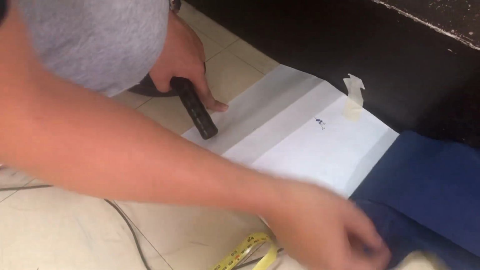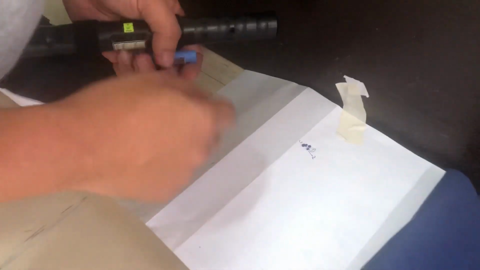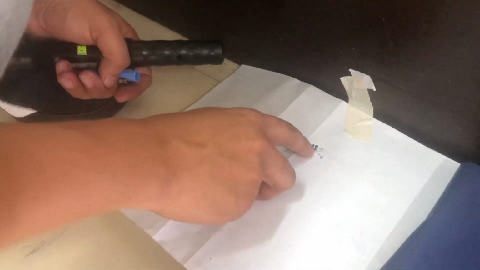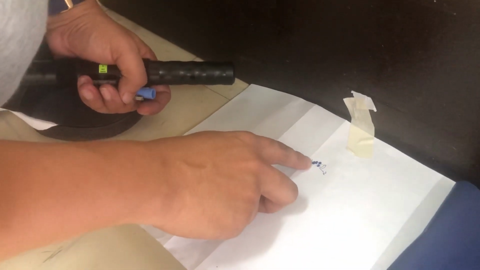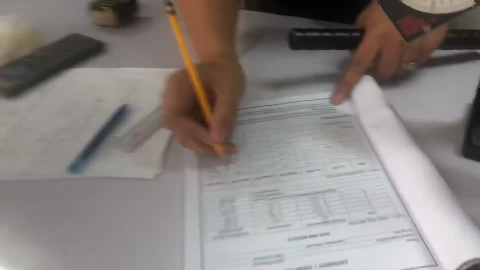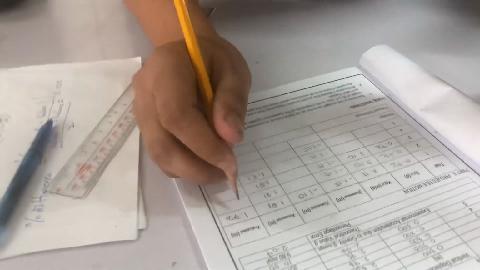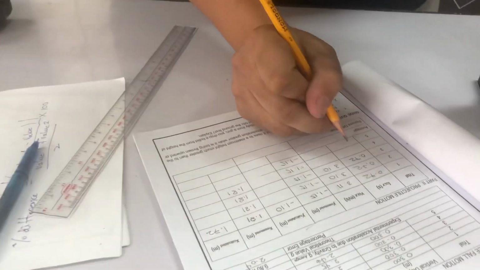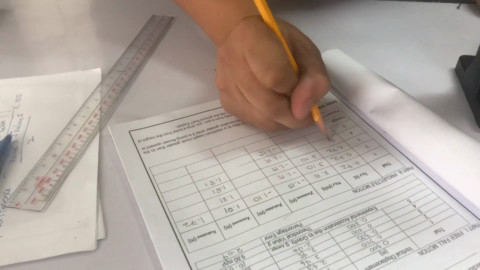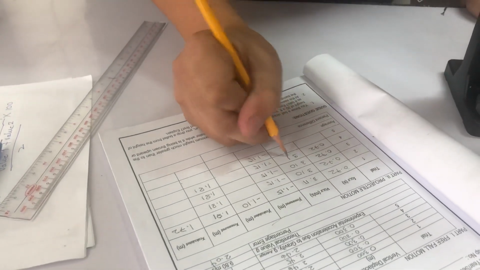The port is here, that's also between 1 and 2. So obviously the reading is also 1.81. And then the reading on the GLX is also 0.72 and 3.10.